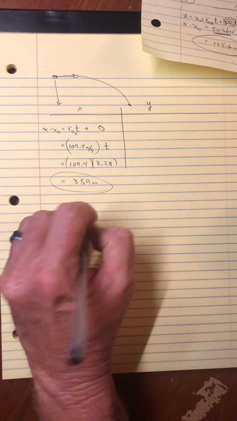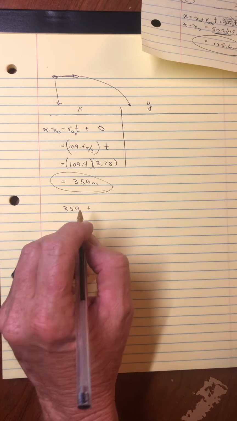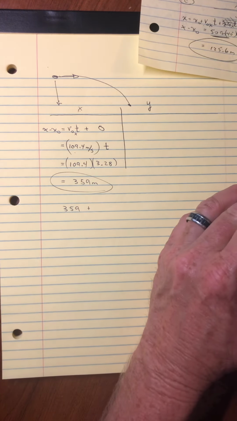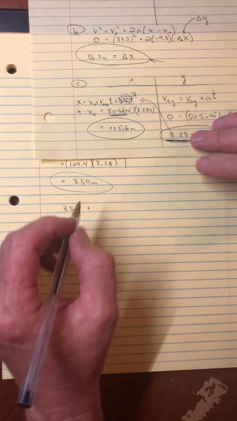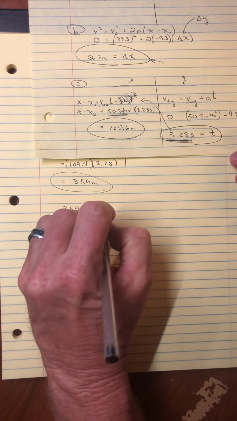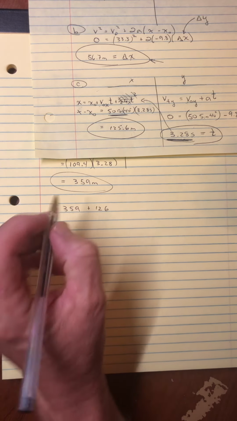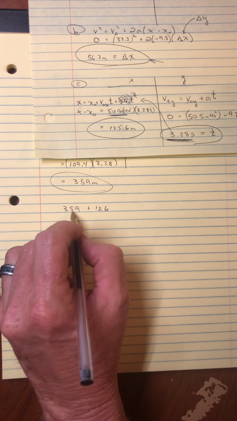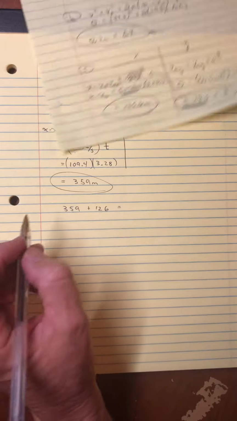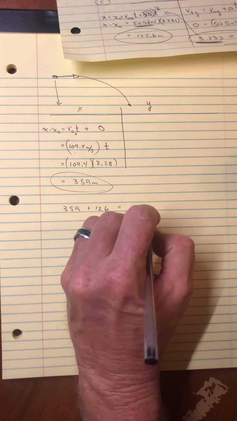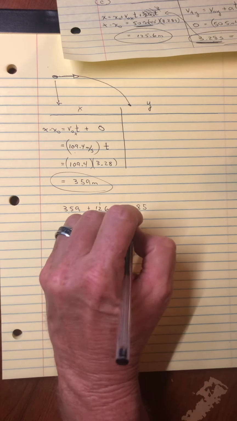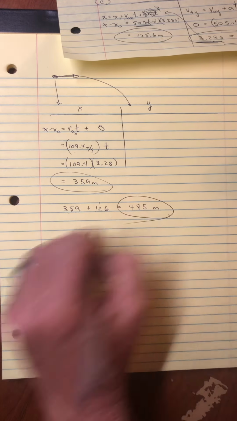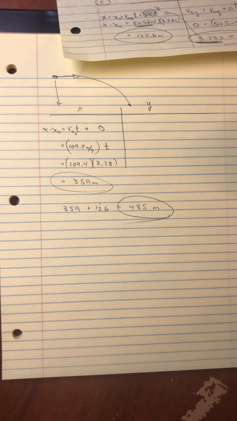So let me just come back and read this. C says, where does it land relative to where it is fired? So I think I need to add the 125.6, I'll just call it 126, together with the 359 to get the total. So 15 carry 1, 7, 8, and 4. So 485 meters would be the total distance it travels in the horizontal.